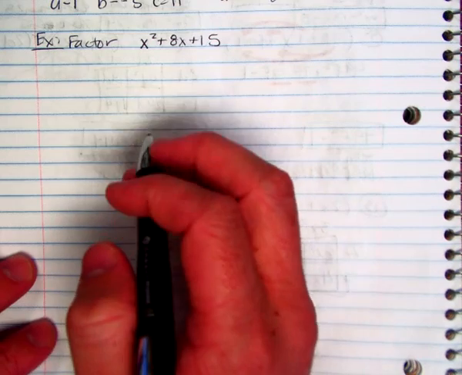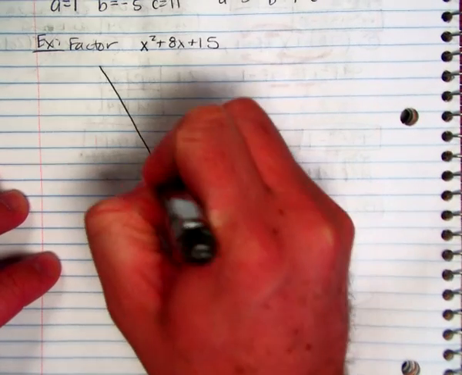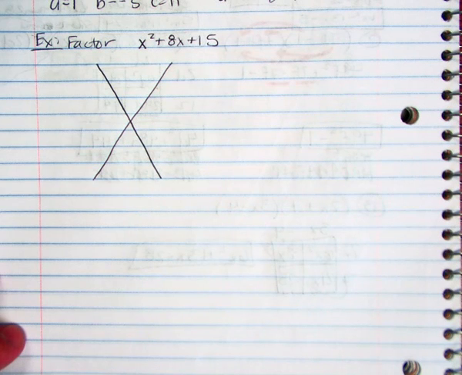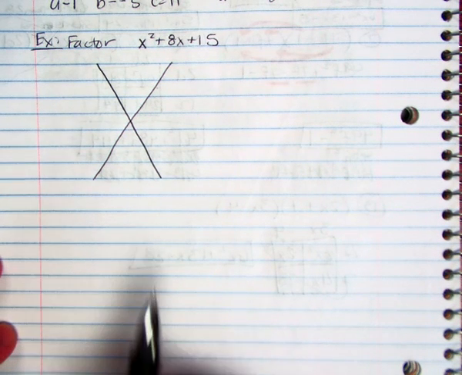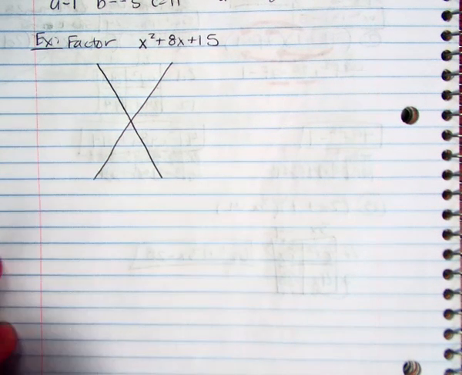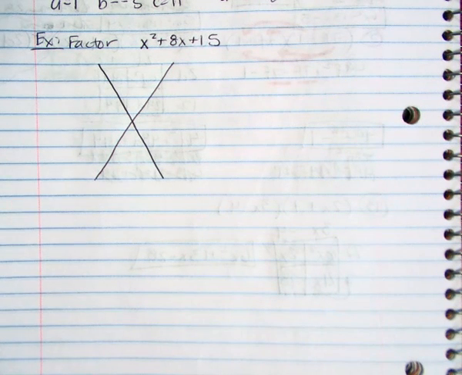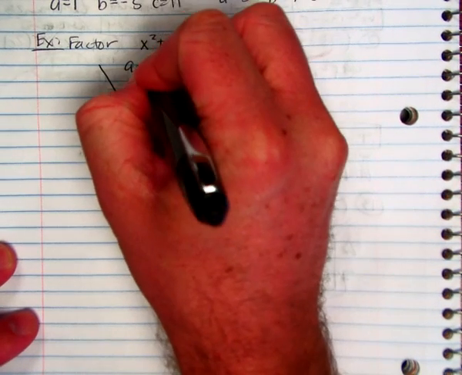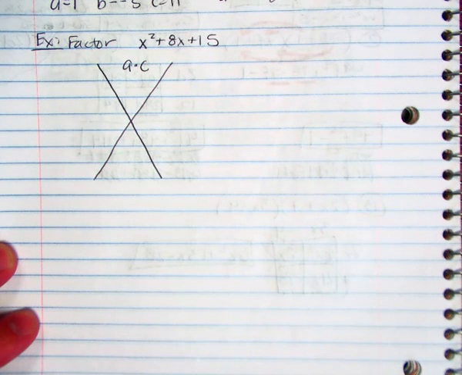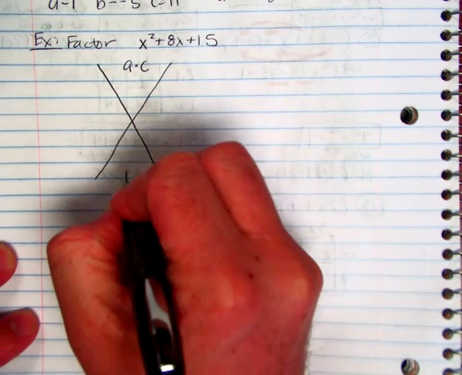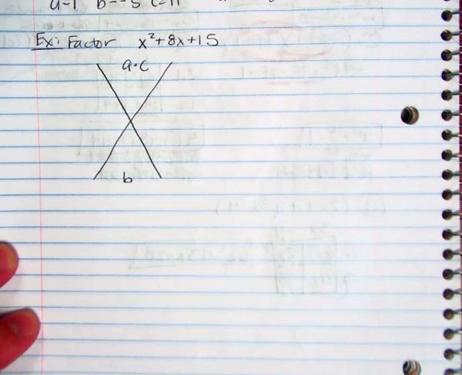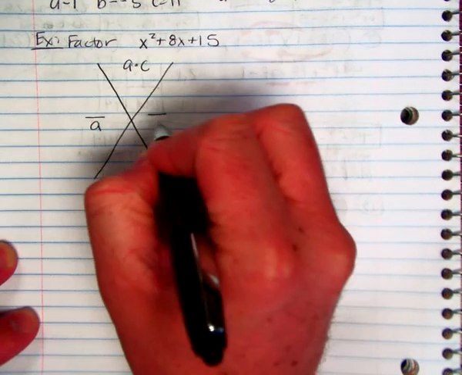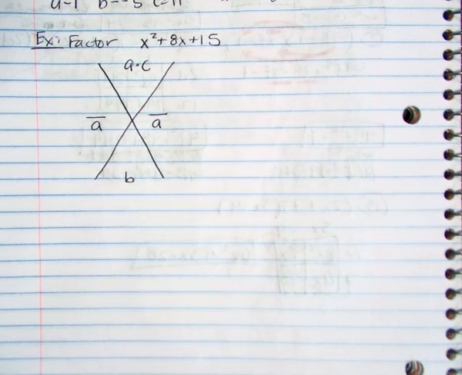What I would like all of you to please do right now is draw a big old X on your paper. Don't make it huge, it doesn't need to take up the whole paper, but a nice big X. Each section, top, bottom, left, and right, is going to have something in it, some way of organizing our information. At the top, please write A times C. At the bottom, write B. On the left and on the right, please draw a fraction bar, and the denominator should be A. And then we're going to fill all this in.